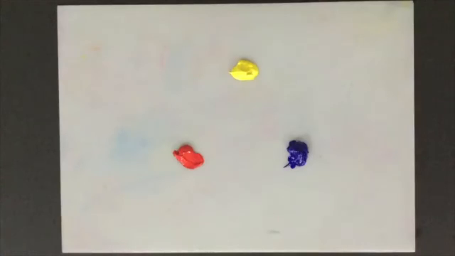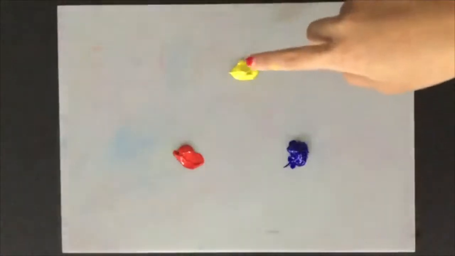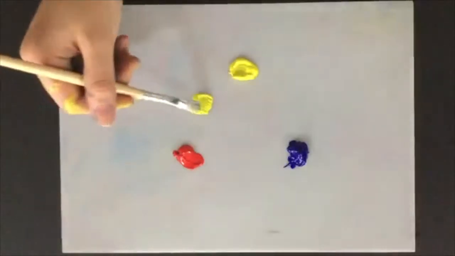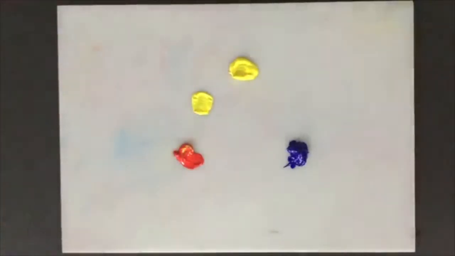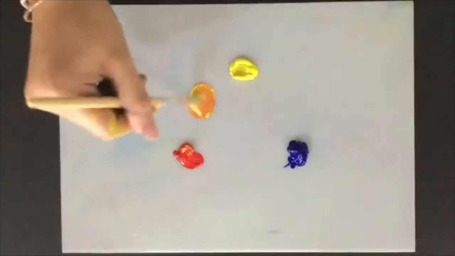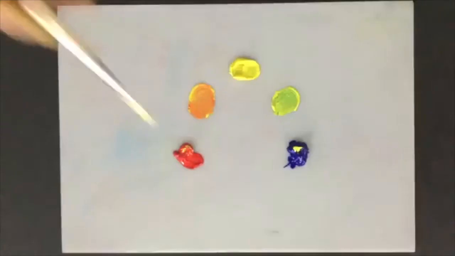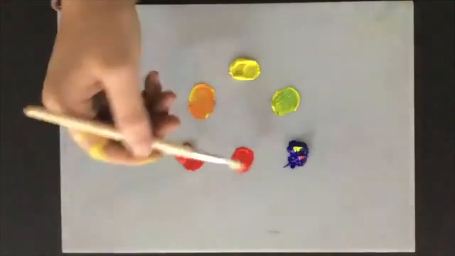Today, I will be showing you how to mix colors. So here you see blue, yellow, and red. These are called primary colors because no colors can be mixed together to create these colors. Though these colors can't be created, they are mixed together to create secondary colors. Here you can see red and yellow mixing, which creates orange. Then yellow and blue creates green. Lastly, blue and red creates purple.